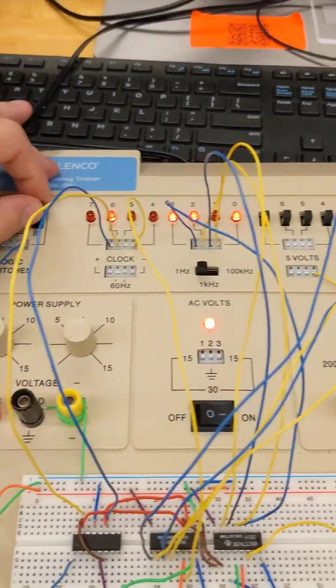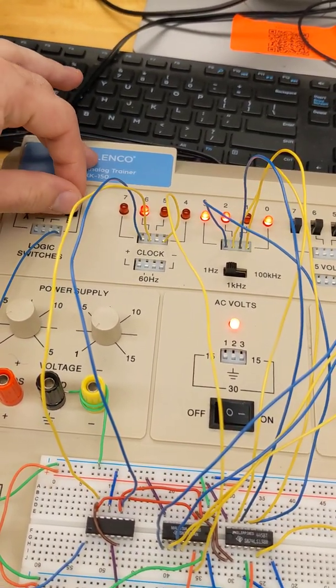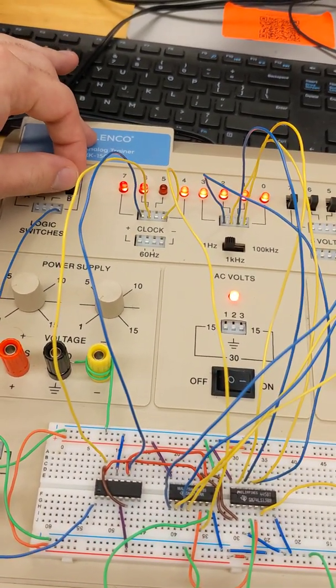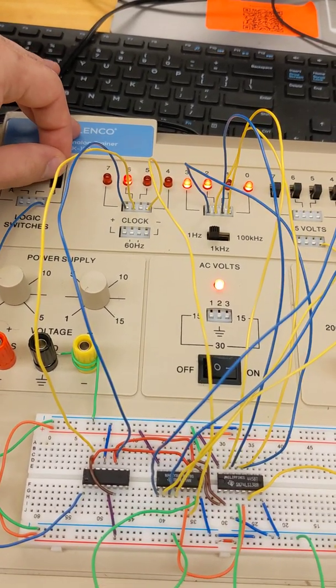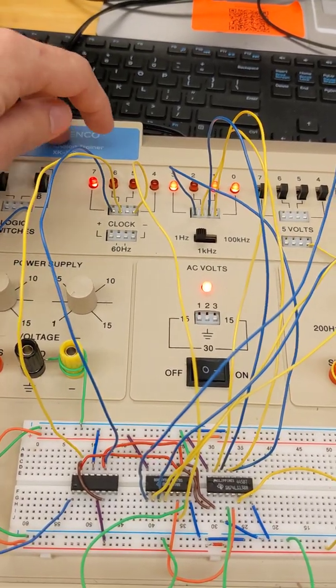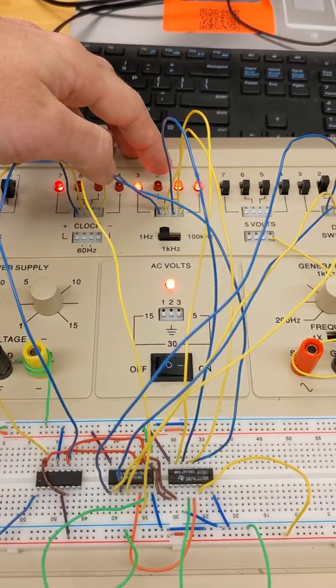And then if we go again, and again. All right, so the 74, 76 has been acting up a little bit, but that's okay. Eventually we'll get to the 3rd state. There we go.